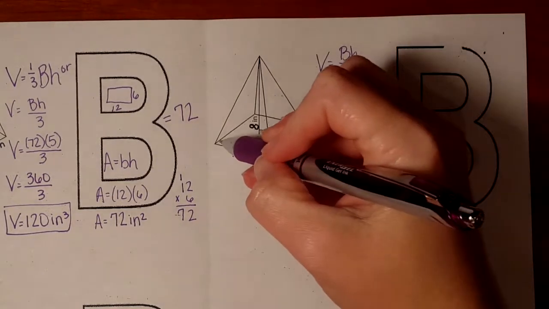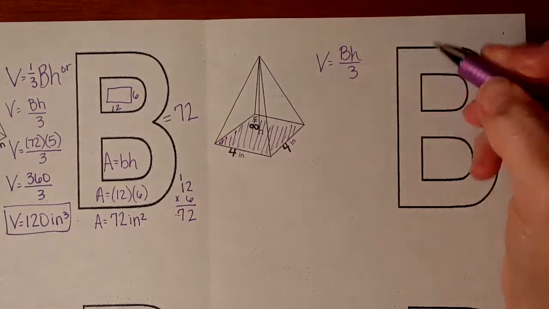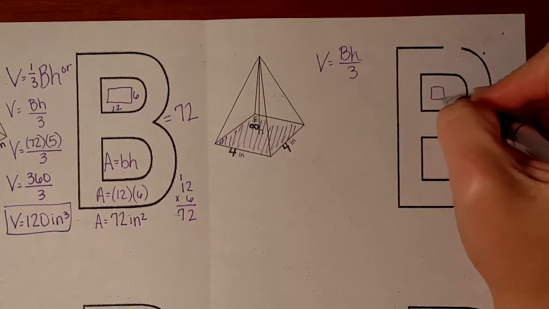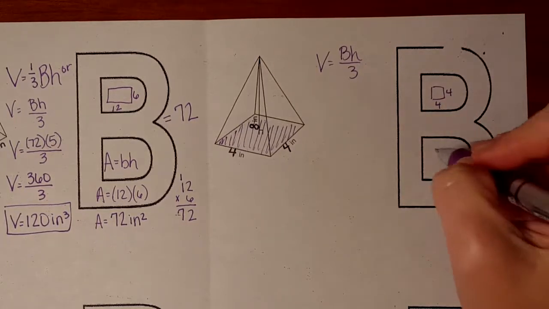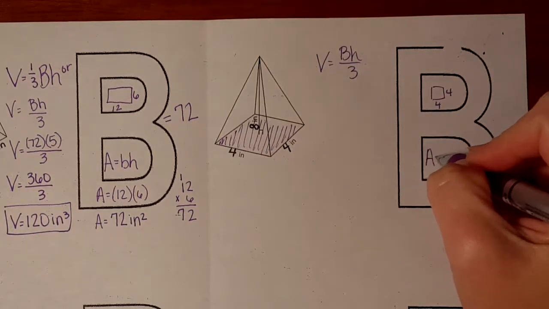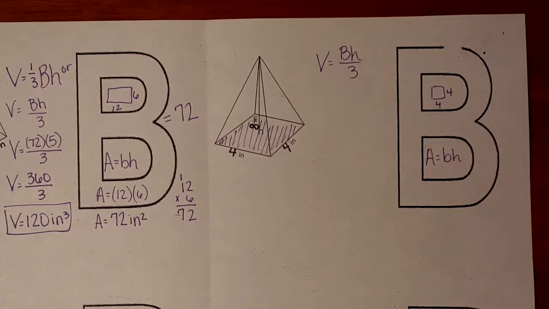This time, my base is a square, whose sides are 4 and 4. My area formula is still base times height.